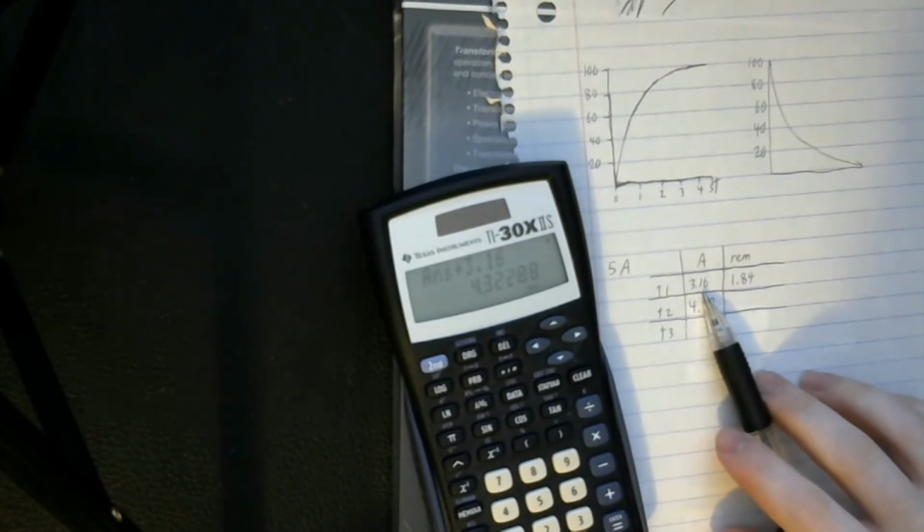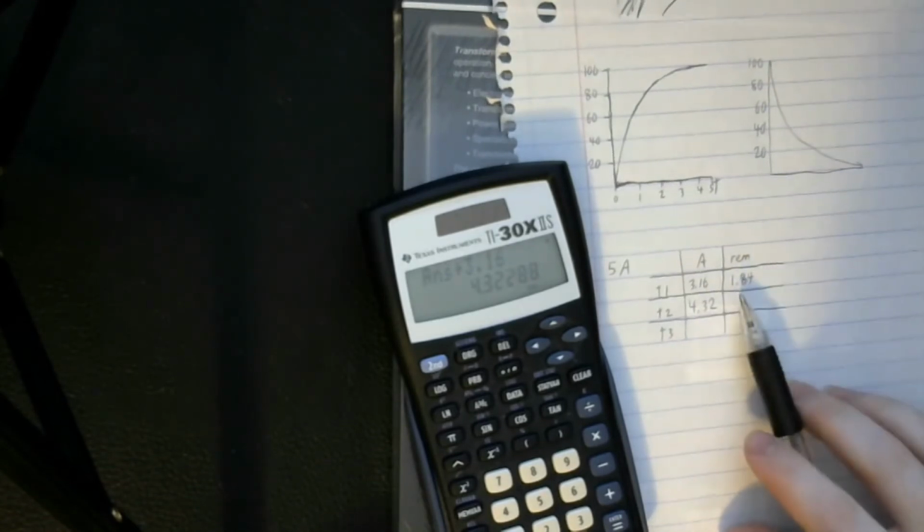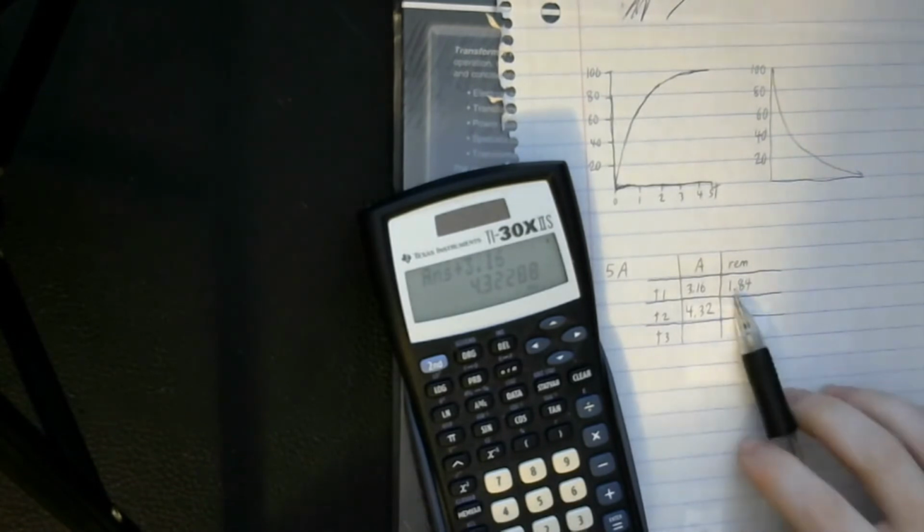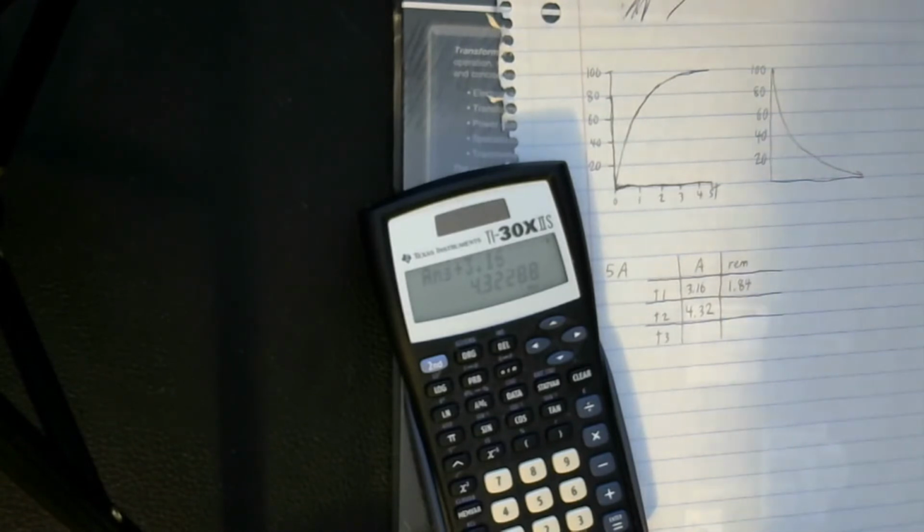So 5 minus 3.16 equals 1.84. That's the remainder, the leftover amount that you still need to reach your maximum current. Okay. Then we take 63.2 times 1.84, right? And we get 116.228, and then we divide that by 100.